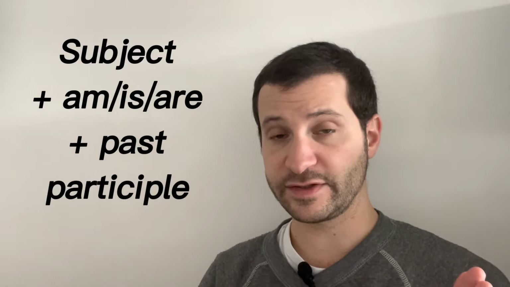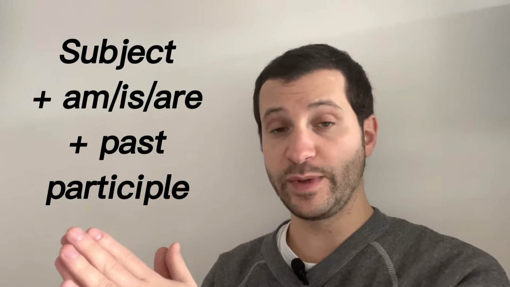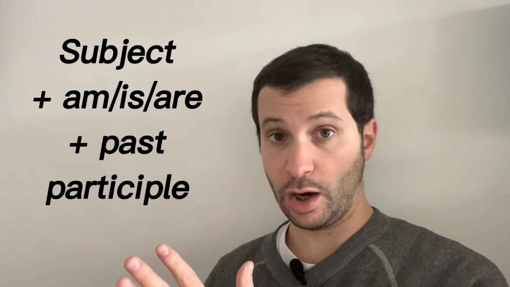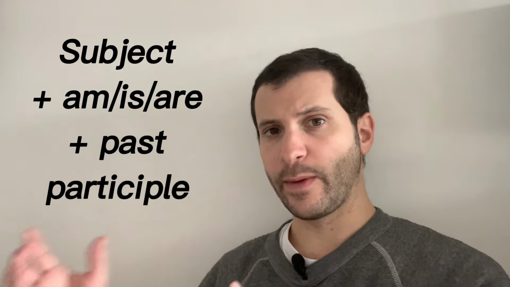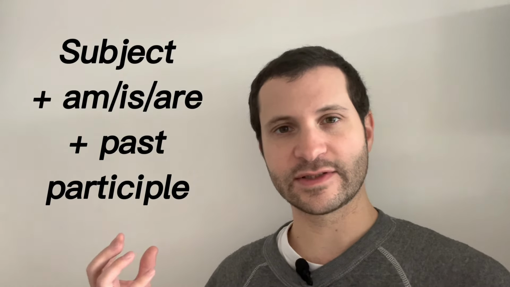So the structure of a passive sentence in the present simple is the subject of the sentence, and then the correct form of to be, which is am, is, or are, and then the past participle. With every passive sentence, we're going to use a form of to be and then the past participle.